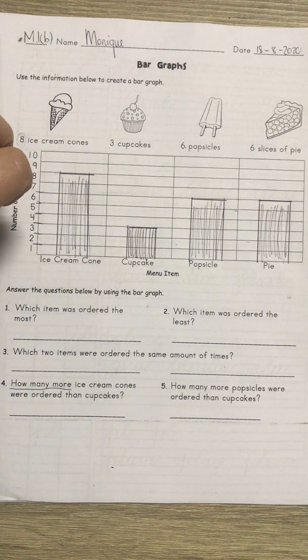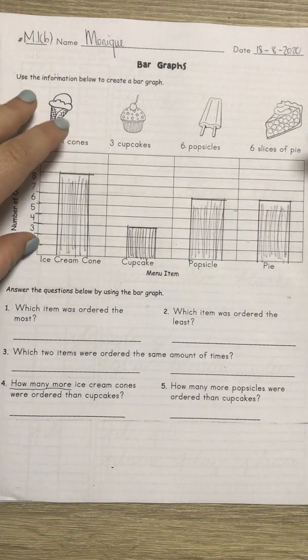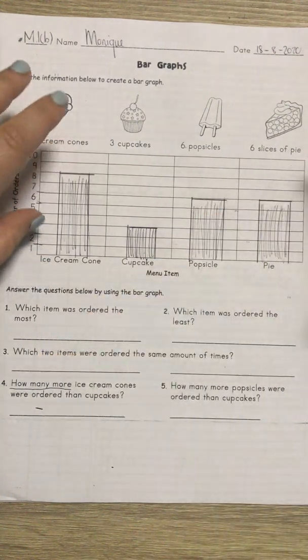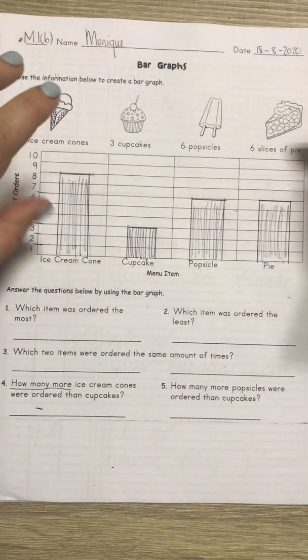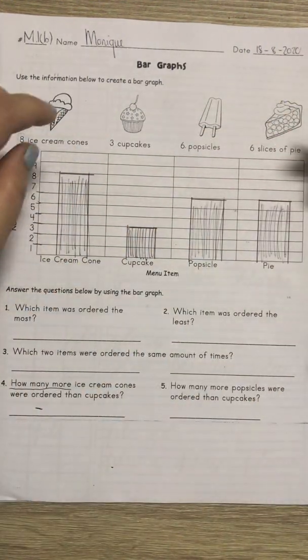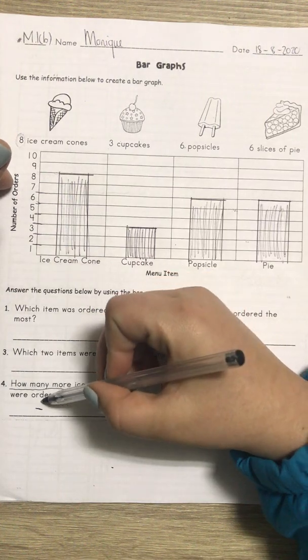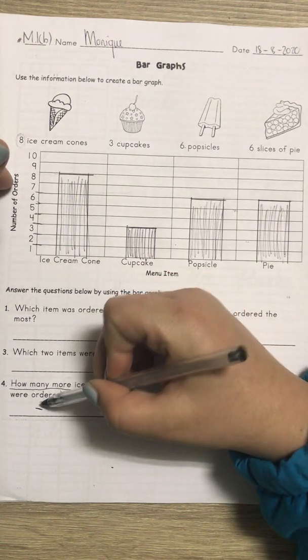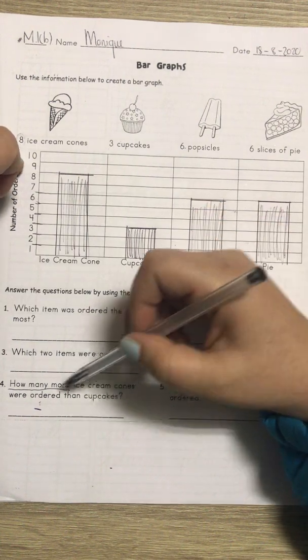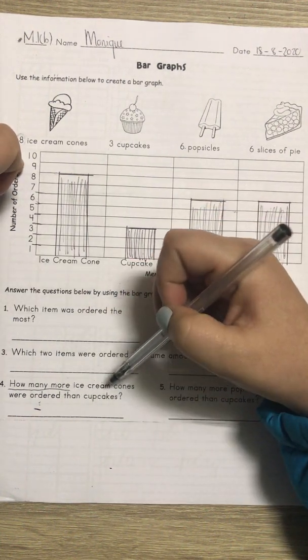We said how many more, you can almost always be guaranteed it will be a minus. Almost always, because they are asking you, how many more of this do I have of this? And then you have to go work out the difference. And as soon as we have to work out the difference between something, we know it's minus. Subtraction, take away. So how many more ice cream cones were ordered than cupcakes?